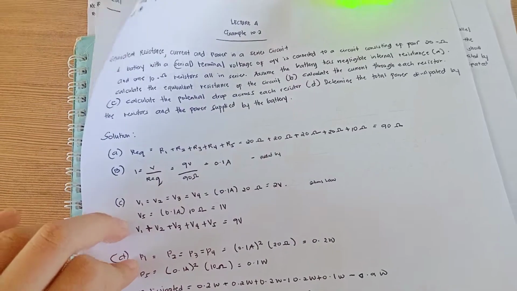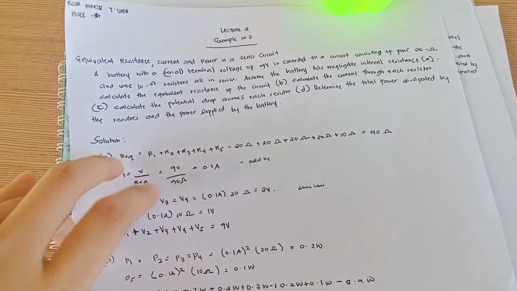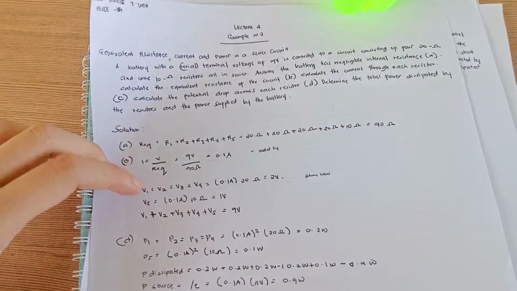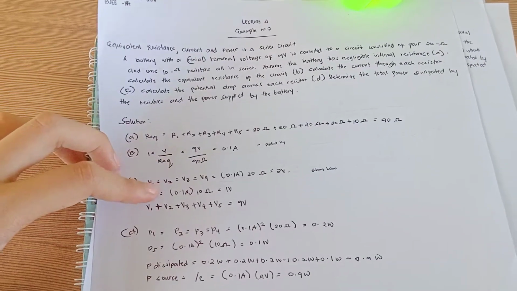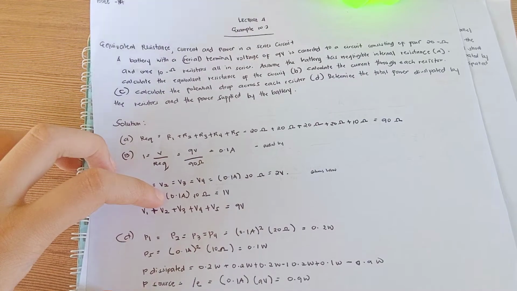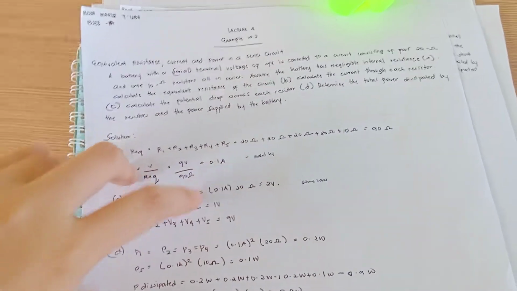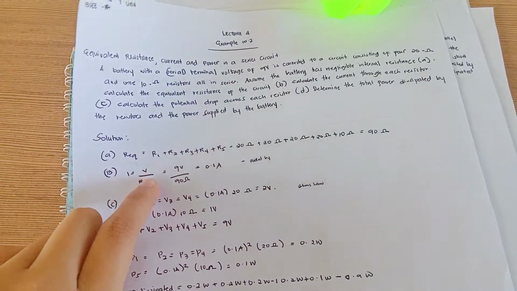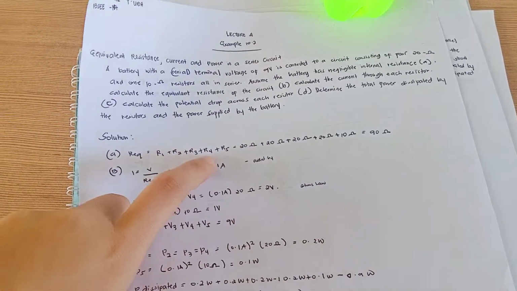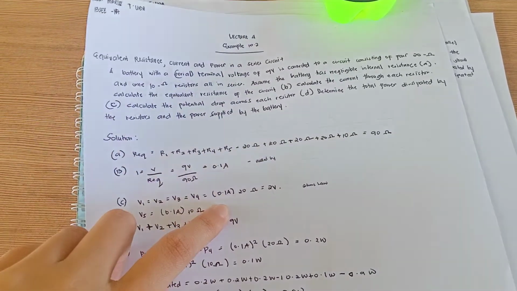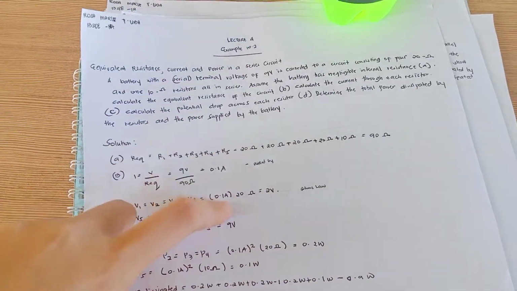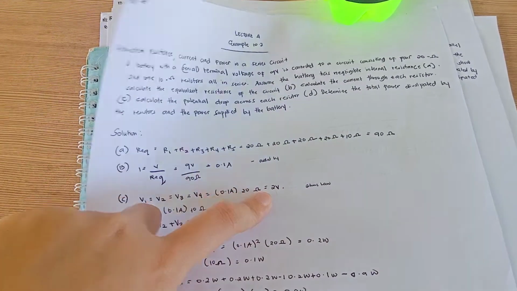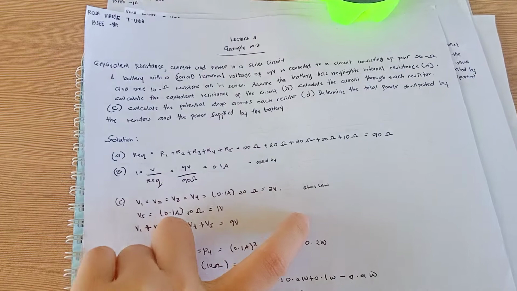And for letter C, calculate the potential drop across each resistor. We will use Ohm's law again for V1, V2, V3, and V4. We arrived at the answer of 0.1A, so we copy it. For the 20 ohm resistor, V equals 0.1A times 20 ohms, which equals 2V.